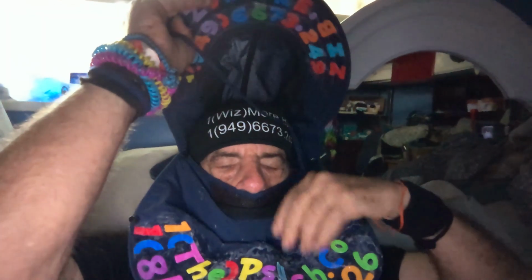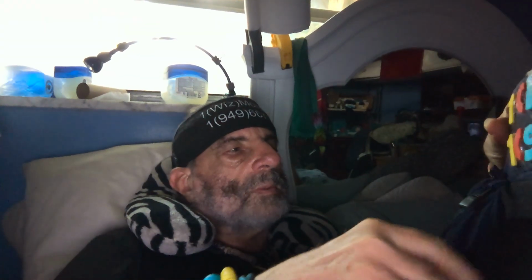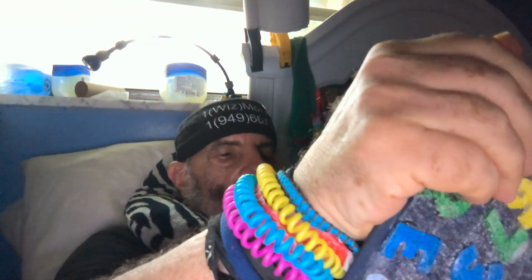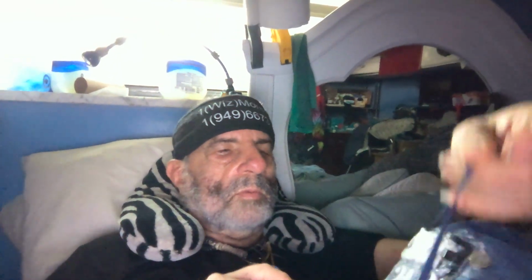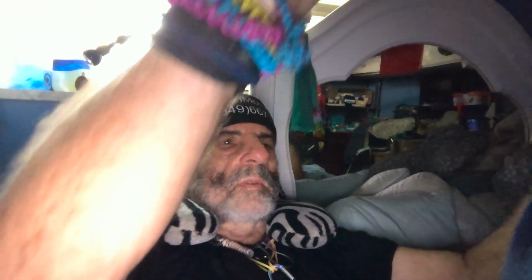I can take this out for now because I don't really need the string here. So the best way to deal with that is just temporarily remove it or put it over, whichever is easier. I'm just going to put it over the brim. This way I don't have to deal with it for a while, and it's there, but it doesn't bother me.